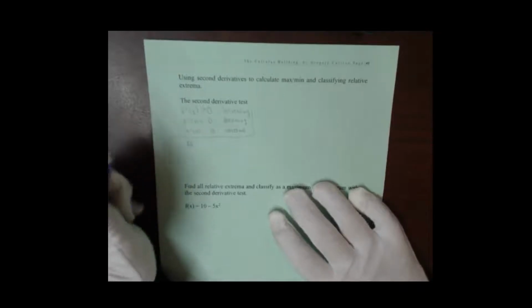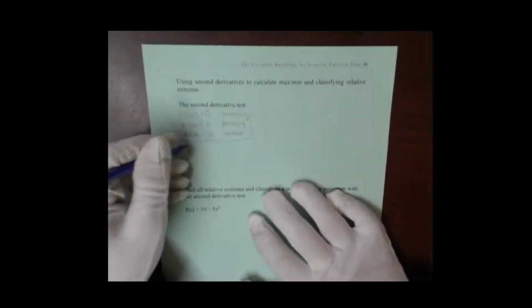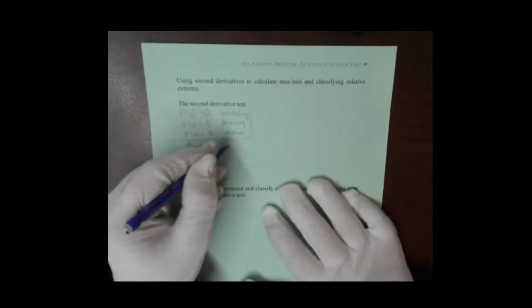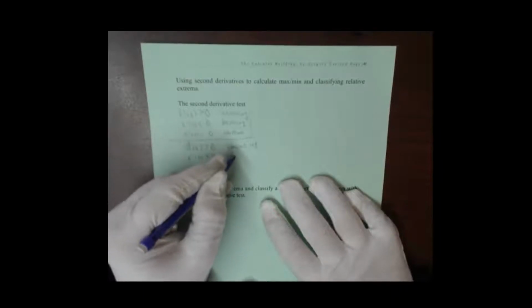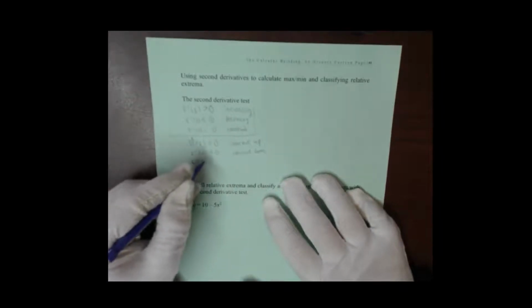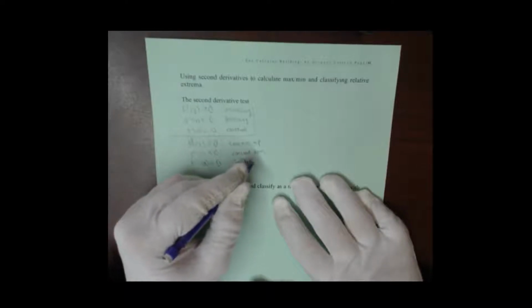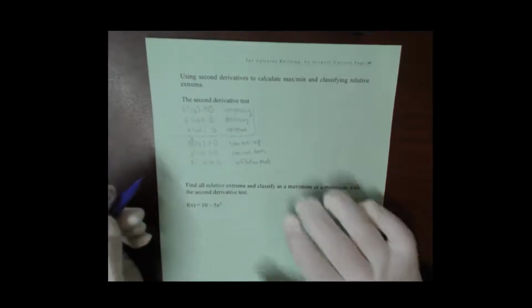The second derivative test says that if I have a function, if the second derivative is positive, that means we're concave up. If the second derivative is negative, that means we're concave down. And if the second derivative is equal to 0, then that means we have an inflection point. Okay, so what does that mean? This is important to understand.